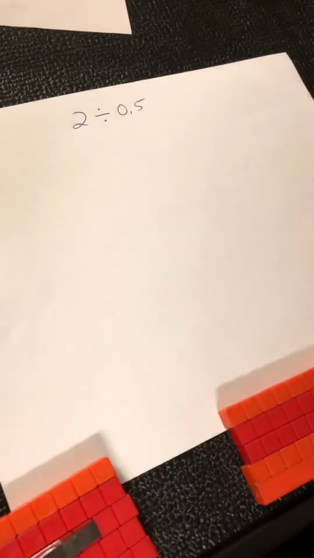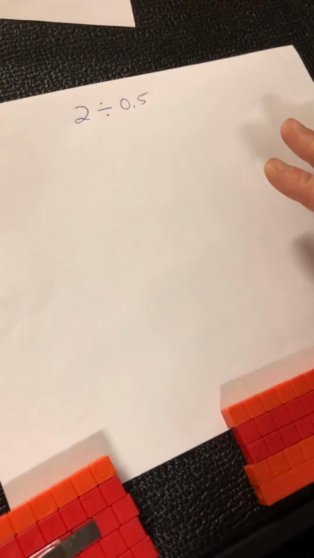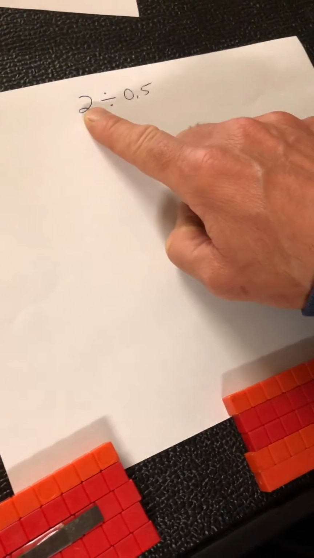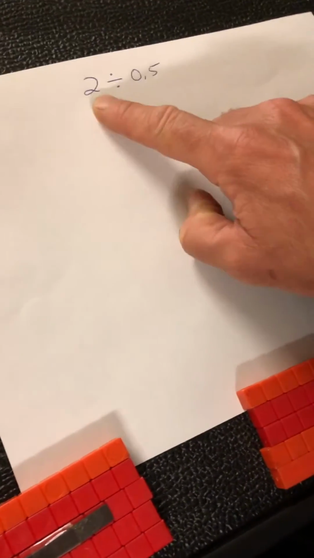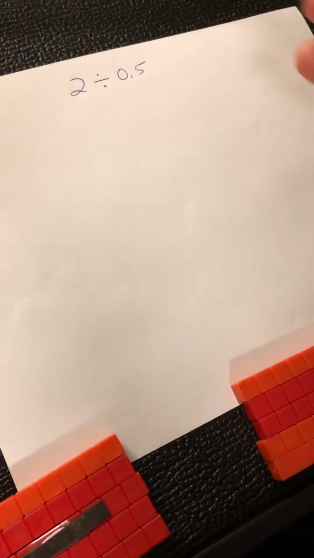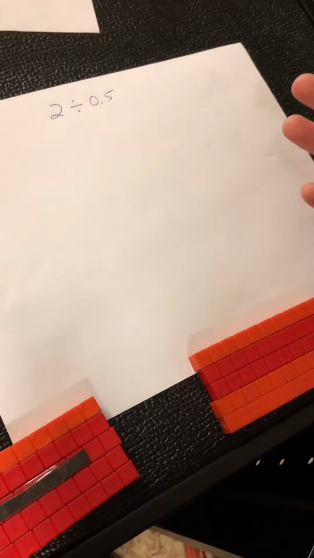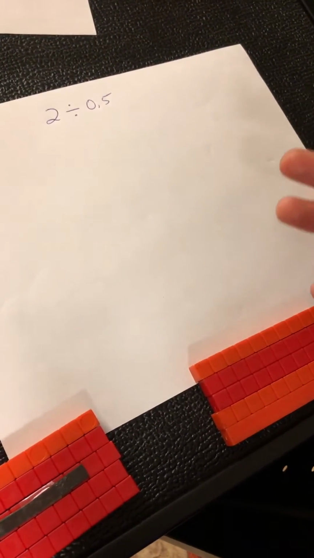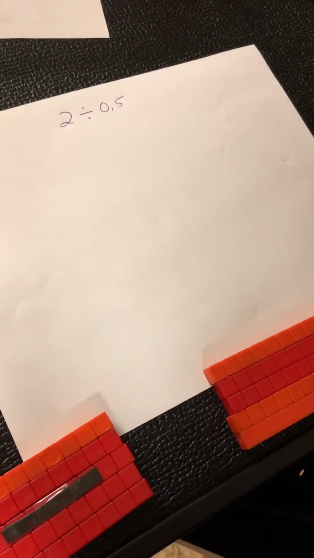Okay, so the question that we're doing here, we're moving to division of decimal numbers. So we got a whole number divided by a decimal number. So 2 divided by 5/10. There's a couple ways to do this question. I always call it the common sense way and then kind of the procedural base 10 block way.